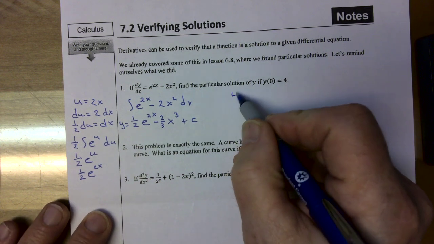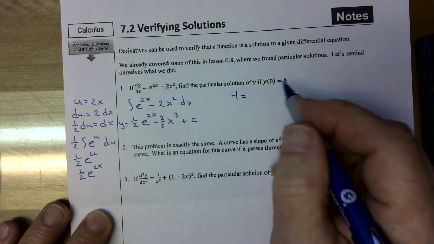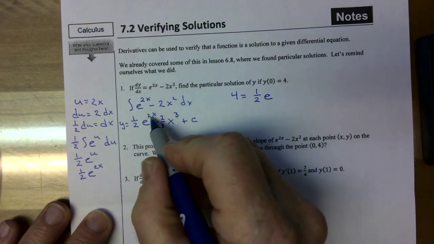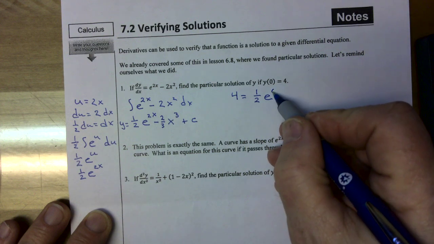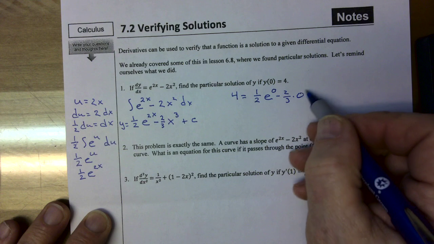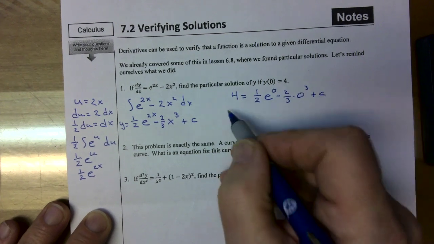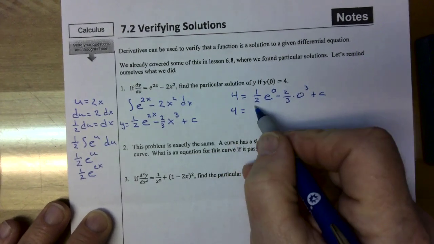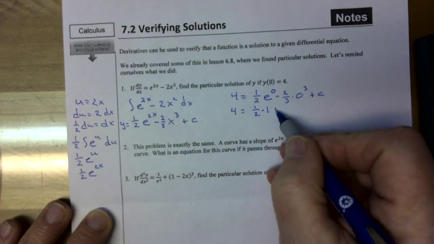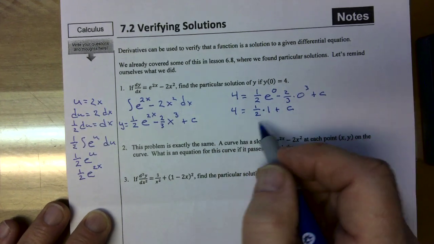So over here, I'm going to have a 4. And I'm going to put 0 in for x. I'm going to have 2 times 0 here. That's 0. Minus 2/3 times 0 cubed plus c. Well, this is 4. This is a half. e to the 0 is 1. This is 0, so I have my plus c. So I'm going to subtract a half.